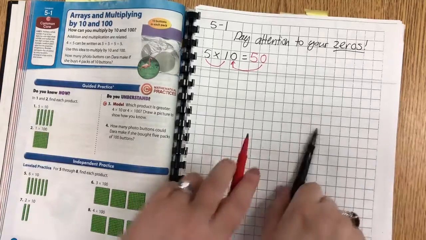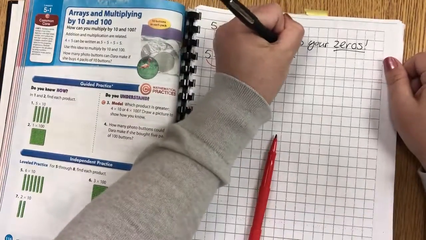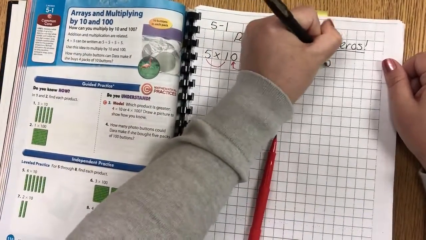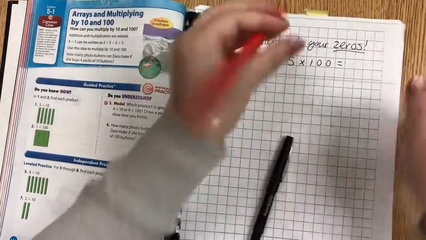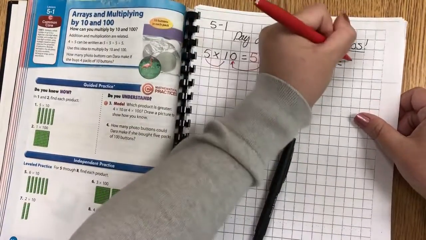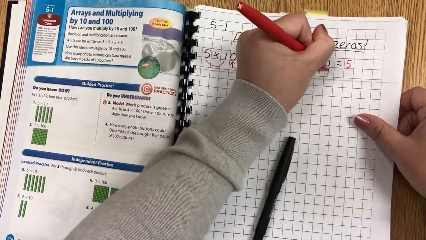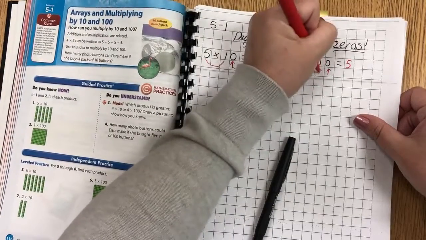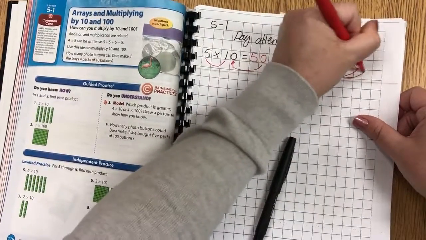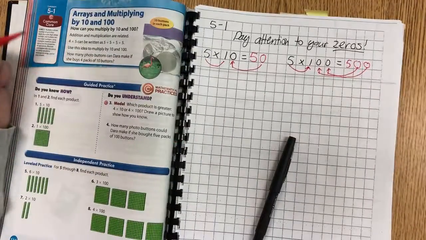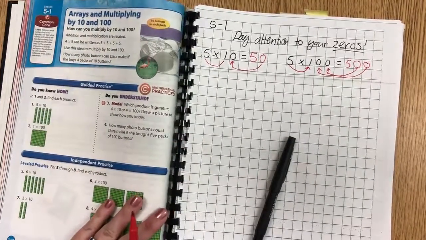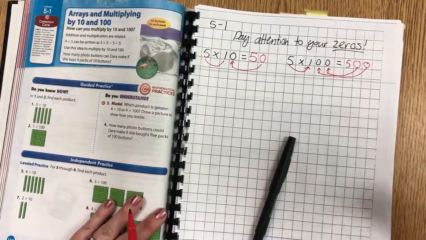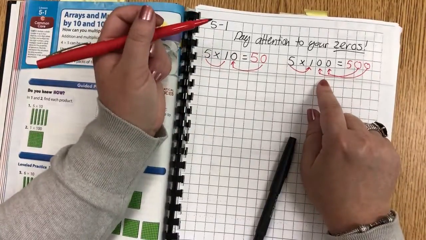I've got 1 zero, and that 1 zero is what is added. That's it. If I would do the same thing, but it was 5 times 100, 5 times 1 is 5. I have 2 zeros. So I am adding 2 zeros at the end so that I have 500. That's what I mean when I say pay attention to your zeros.